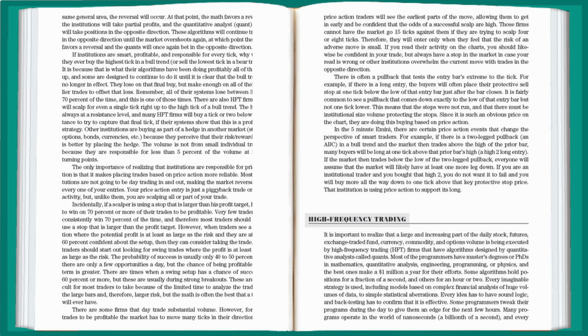If institutions are smart, profitable, and responsible for every tick, why would they ever buy the highest tick in a bull trend or sell the lowest tick in a bear trend? It is because that is what their algorithms have been doing profitably all of the way up, and some are designed to continue to do it until it is clear that the bull trend is no longer in effect. They lose on that final buy, but make enough on all of their earlier trades to offset that loss. Remember, all of their systems lose between 30 and 70% of the time, and this is one of those times.